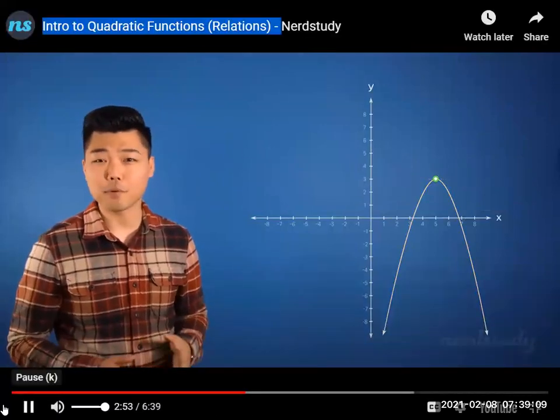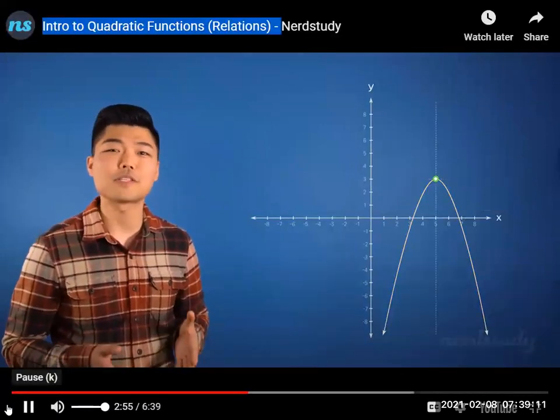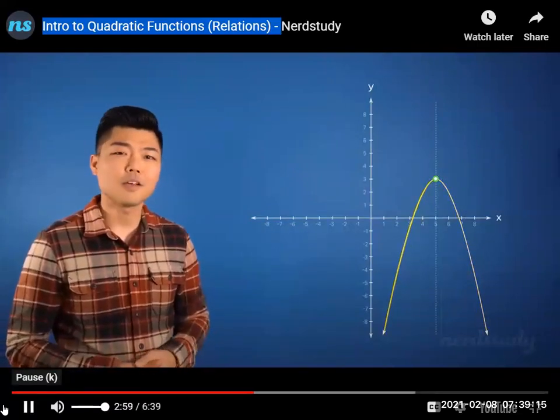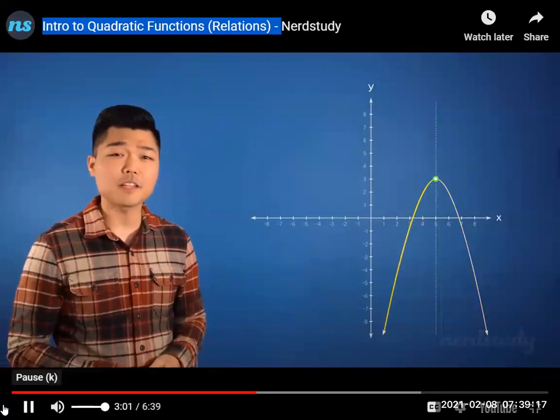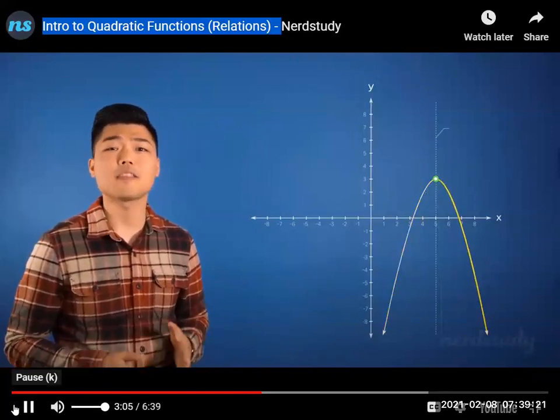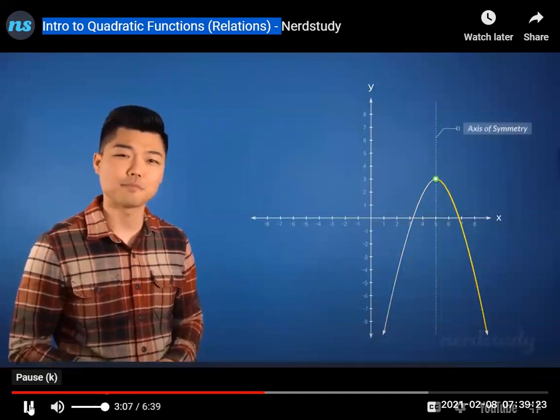Also, notice how the parabola is symmetrical to itself when it is seen as two halves. This imaginary vertical line that divides the symmetry of this parabola is called the axis of symmetry.